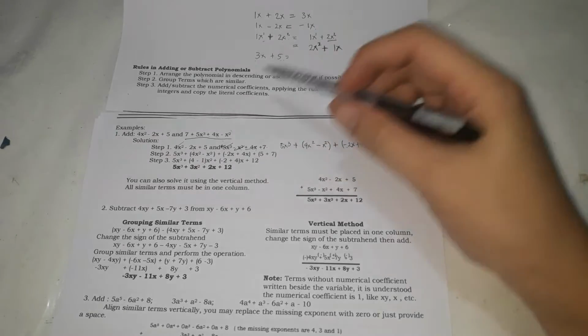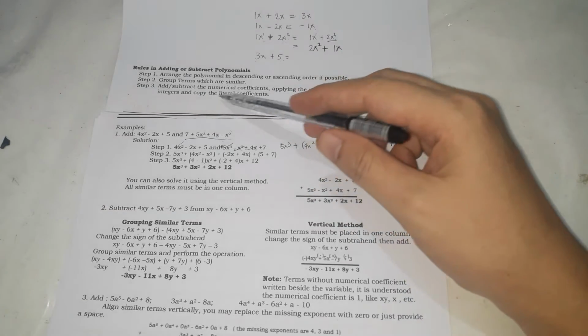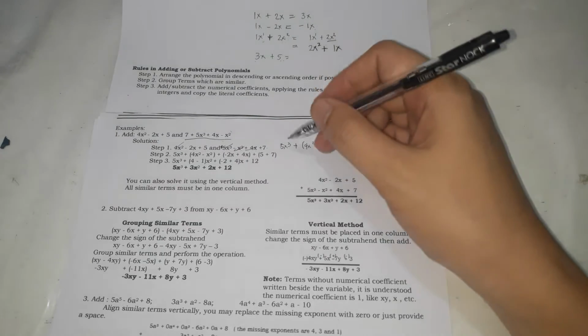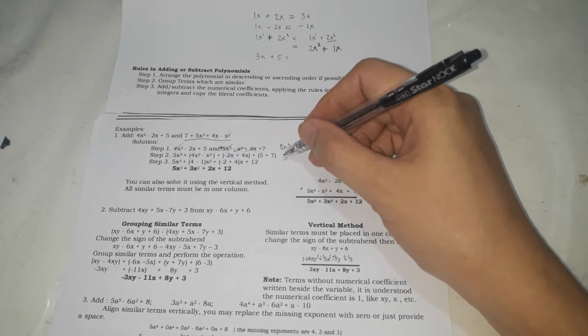So, which is wrong. So, next, add or subtract the numerical coefficient applying the rules in subtracting and adding integers and copy the literal coefficients. So, 5x cubed kasi wala ka namang i-plus. So, 5x cubed. I-plus mo yung nasa loob ng parentheses. So, 4x squared minus x squared. So, the answer is, ang apat na x squared daw, bawasan ng x squared. Diba kapag walang katabi, there's 1. So, 4 na x squared, bawasan mo ng isang x squared, tatlo na lang na x squared.